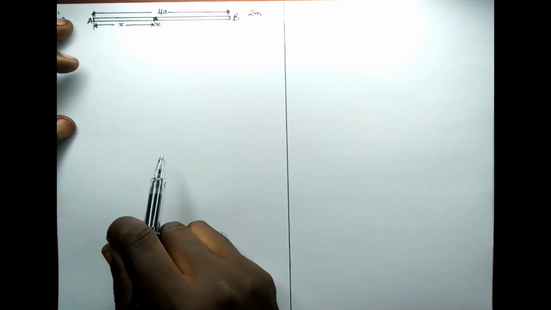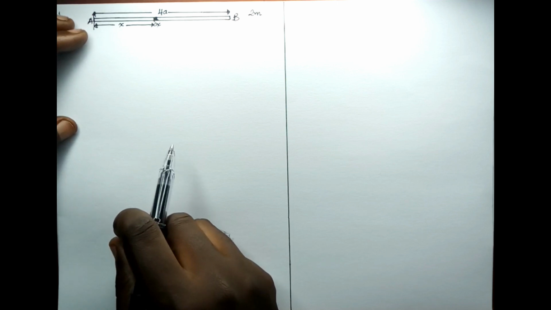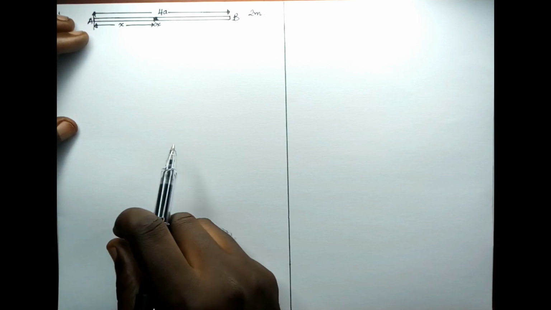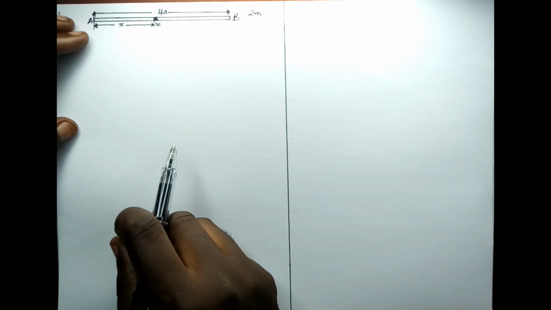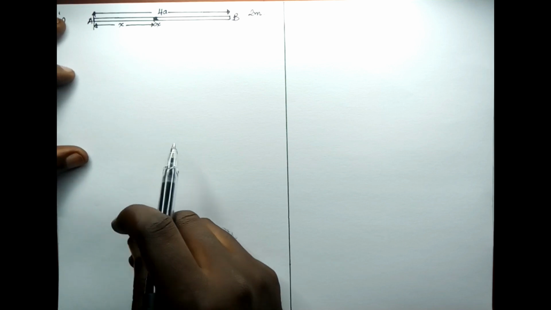And to find the mass of each element, we have to make use of the property of the rod which they have mentioned in the question, the fact that it is of uniform mass. If it is of uniform mass, it means the mass is evenly distributed. And so if we have mass per unit length of the rod, we can extend it to find that of the element of the rod.